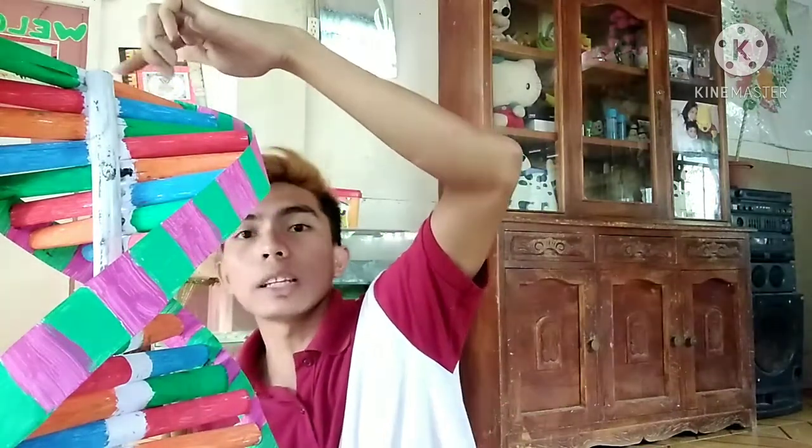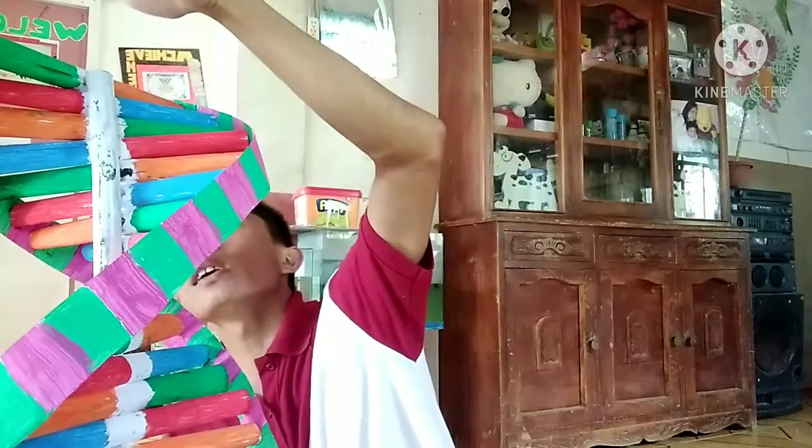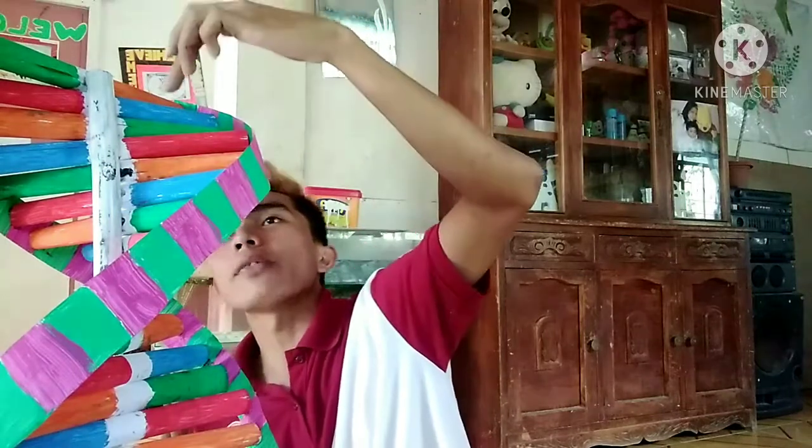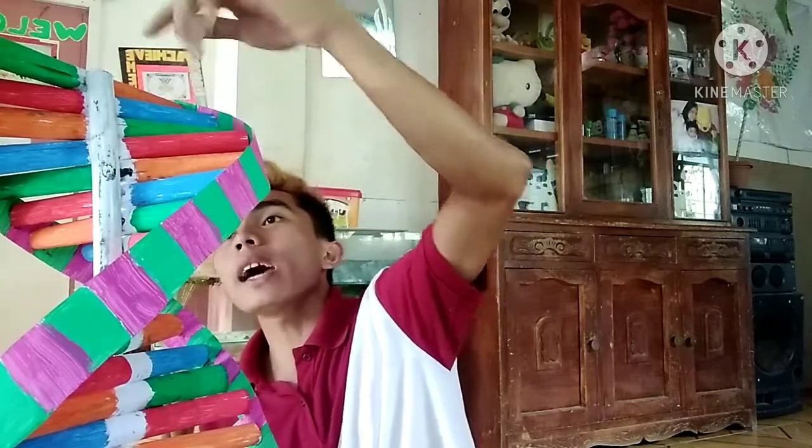So the 4 types of nitrogen bases found in nucleotides are adenine, thymine, guanine, and cytosine. This orange color is adenine, then this green is thymine, and the blue is guanine, and the red is cytosine. The order or sequence of these bases determines what biological instructions are contained in a strand of DNA.